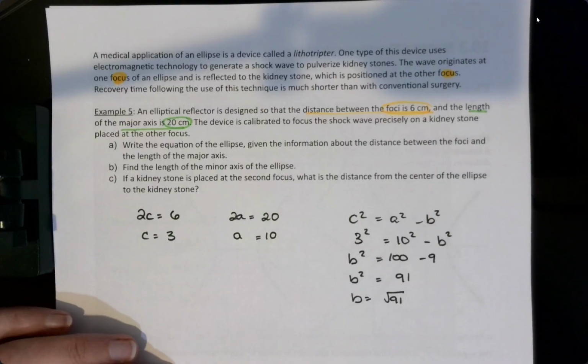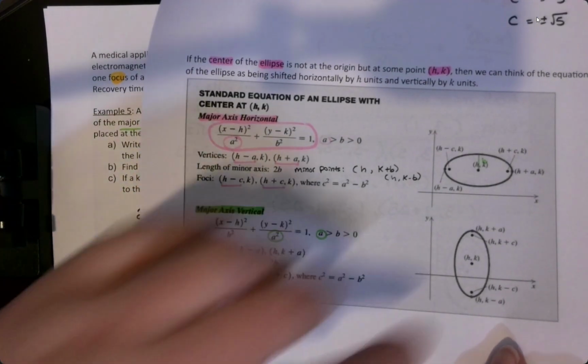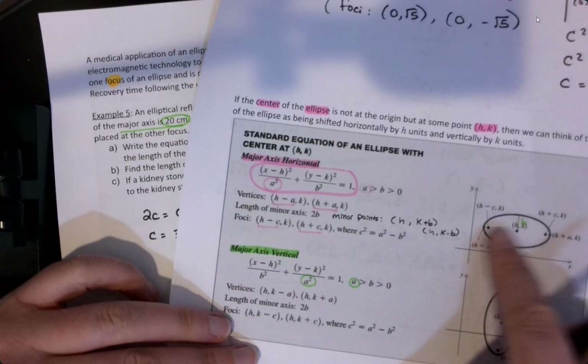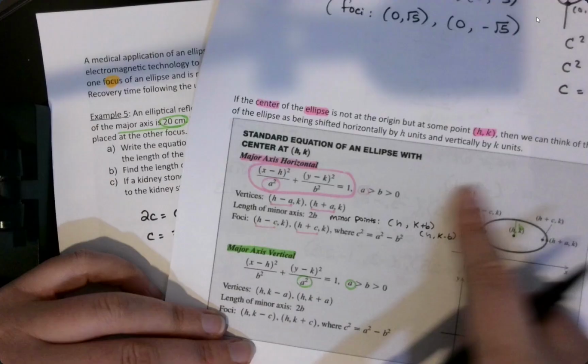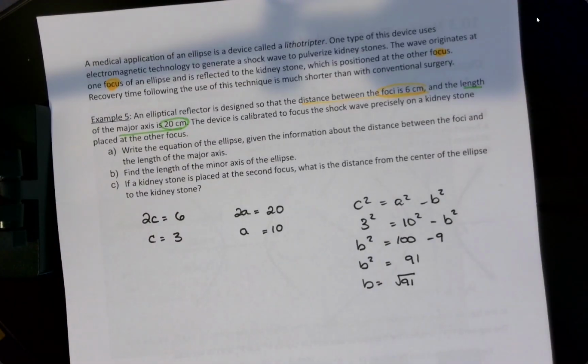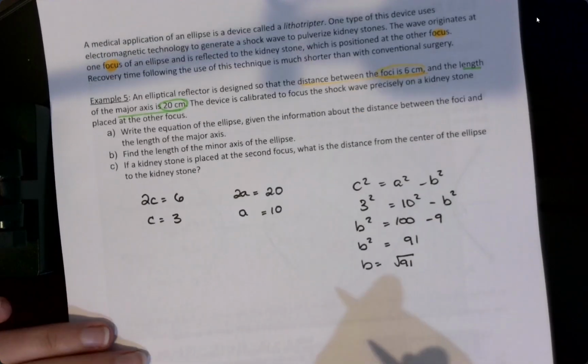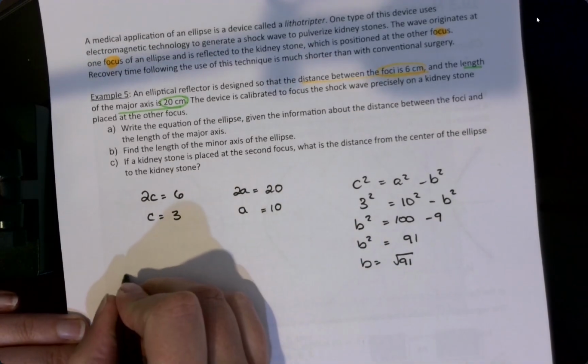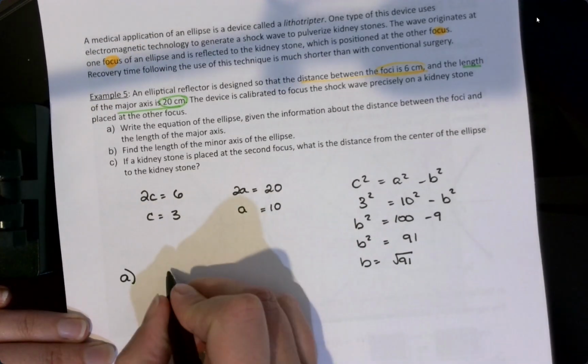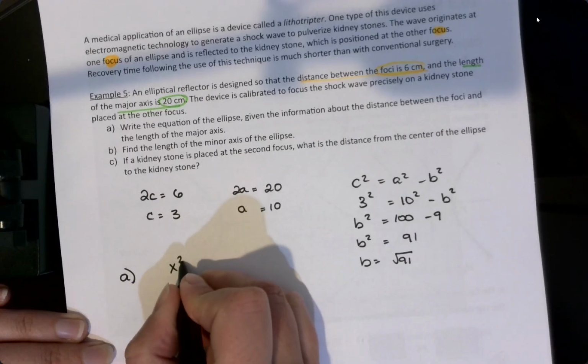Now, for this system, I don't think it matters if our ellipse has a horizontal or vertical major axis, because you're going to be picking this machine up and moving it to angle things at the body. So let's just say it's going to be horizontal. We write our equation with the larger denominator under x, so the a value will go under x. So the equation could be, for part A, x squared.